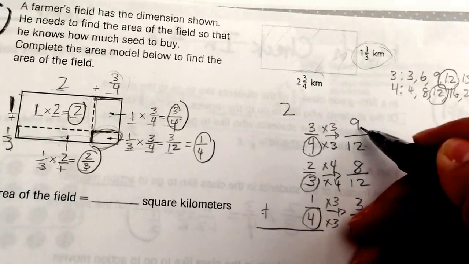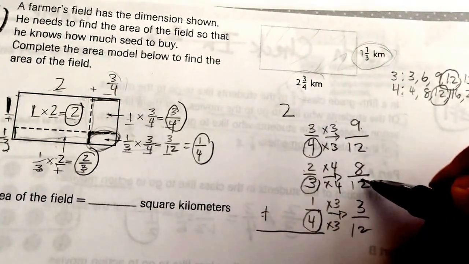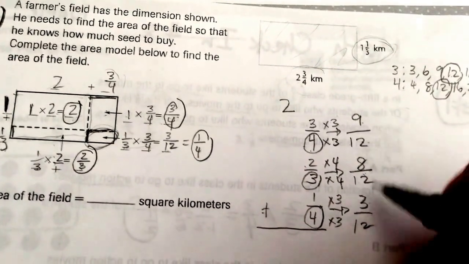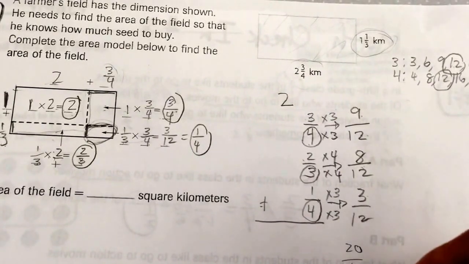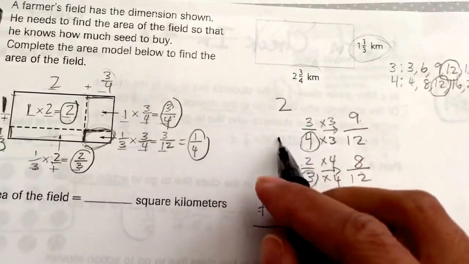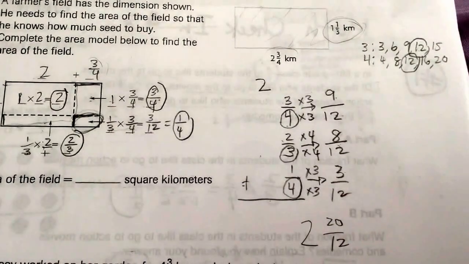Now I'm going to add all these numbers up. 9 plus 8 plus 3. 9 plus 8 is 17, plus 3 is 20 over 12. And don't forget our whole number. 2 plus 0 plus 0 plus 0 is going to be a 2.